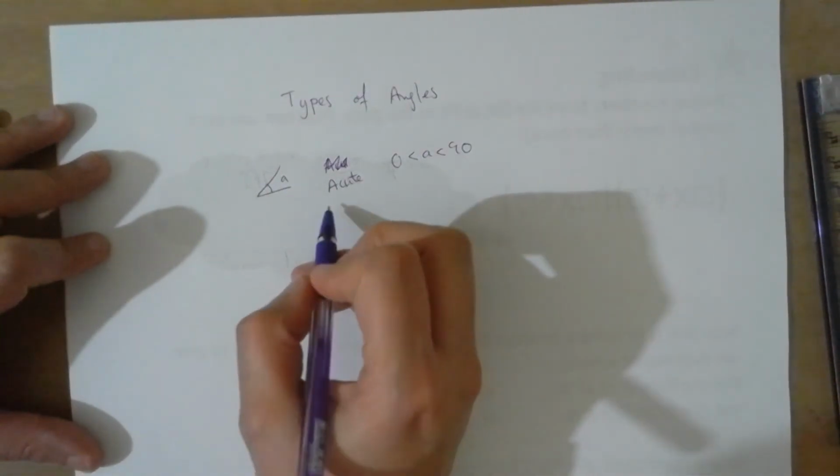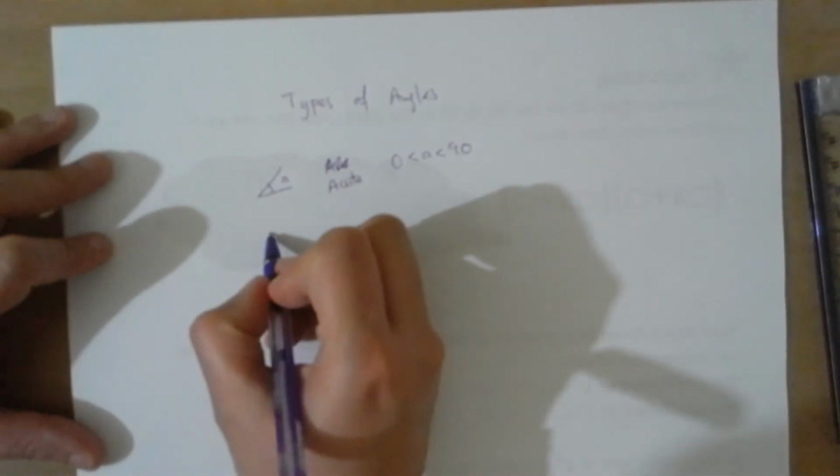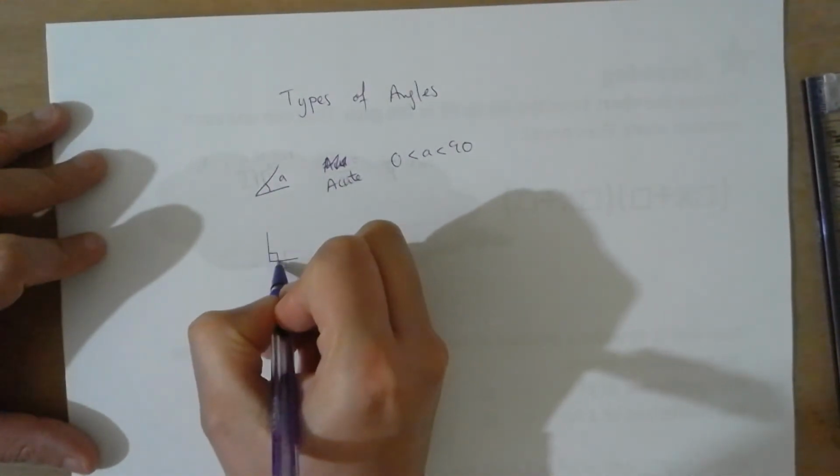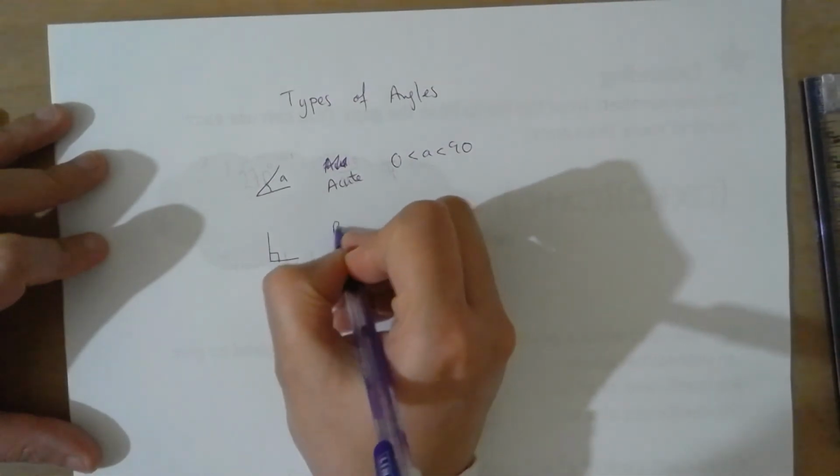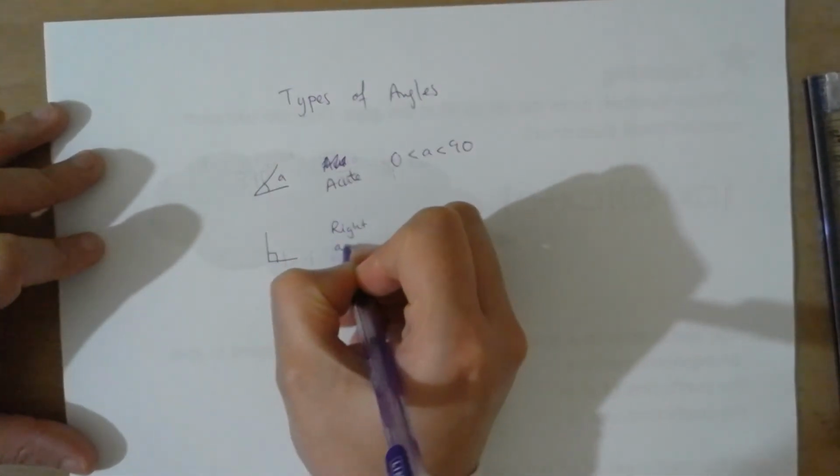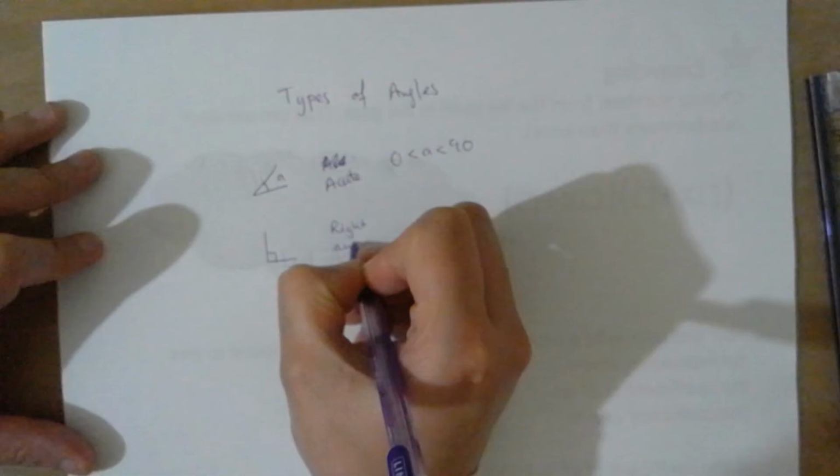Okay, so that would be an acute angle. The next one, the one where you draw a little box, that is your right angle. So I'm going to call that B. B just equals 90 degrees.